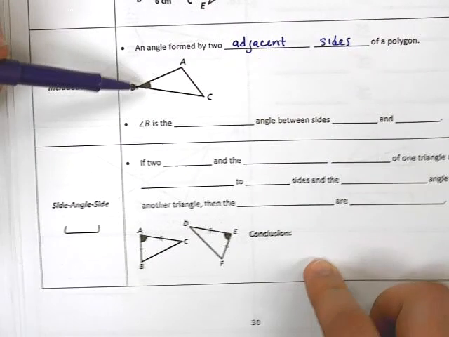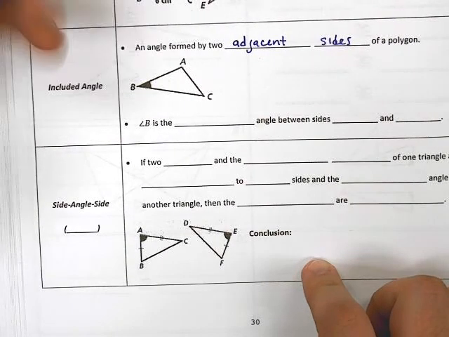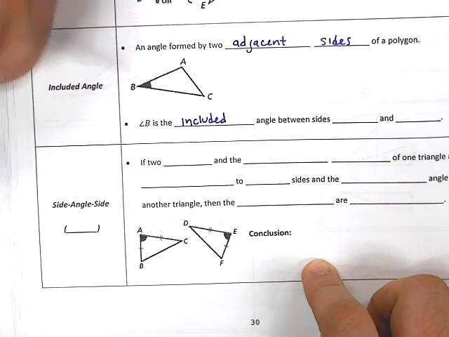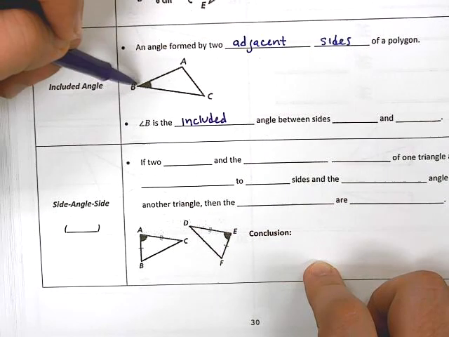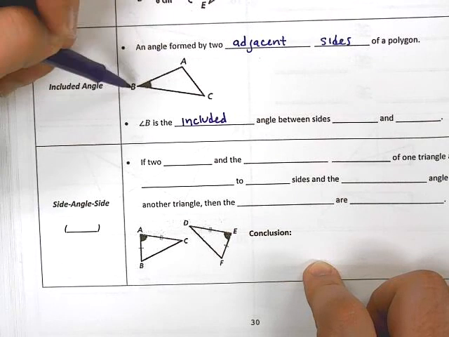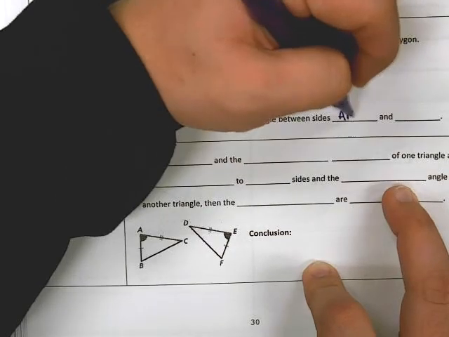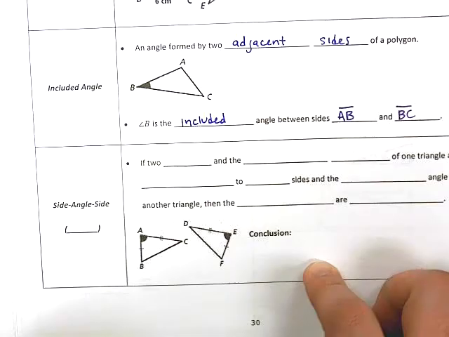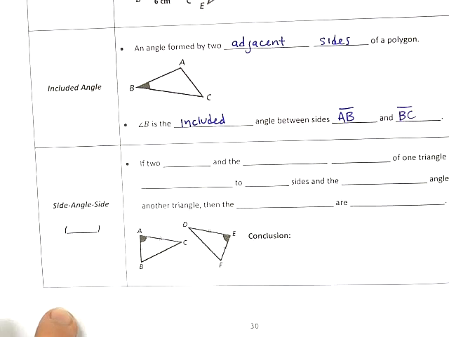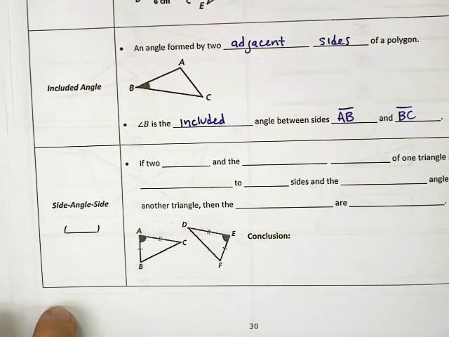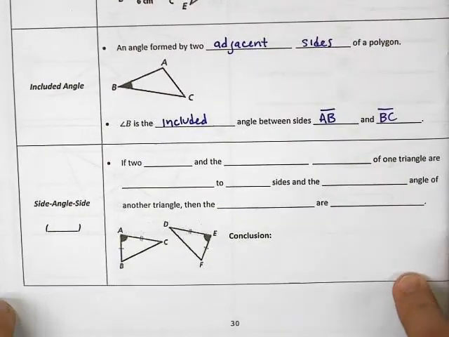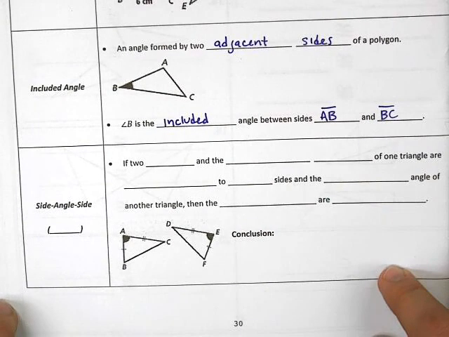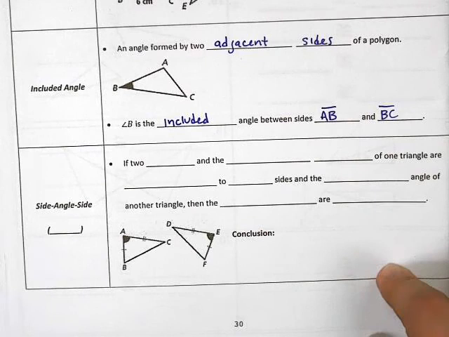So, if I'm looking at this picture, I'm going to say B is the included angle. And what is angle B between? Well, it's touching side AB, and it's touching side BC. So B is the included angle between sides AB and BC. Now, we need that because our next postulate, our next triangle postulate, has to do with this included angle.